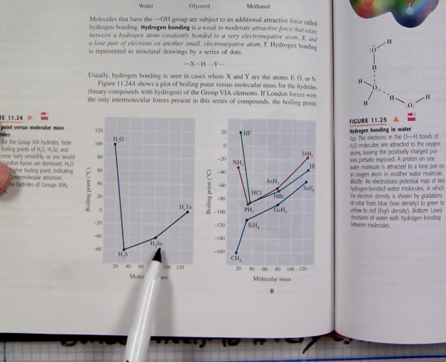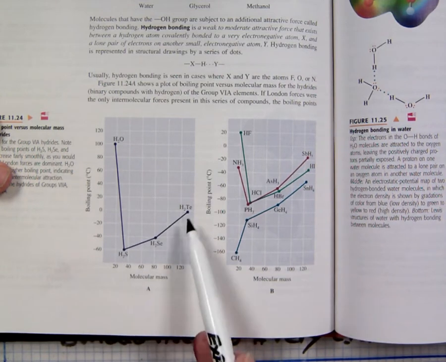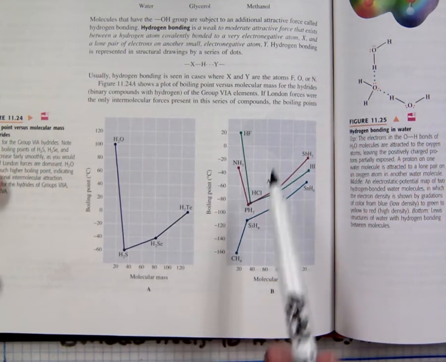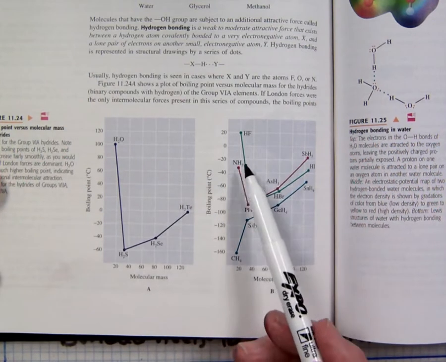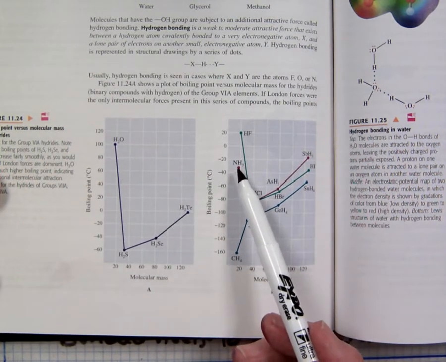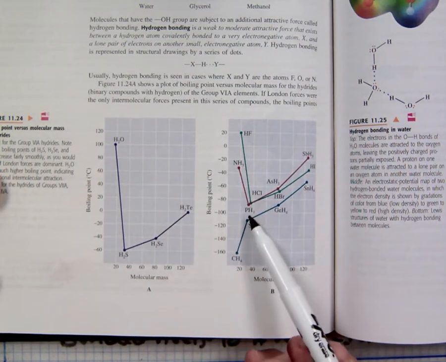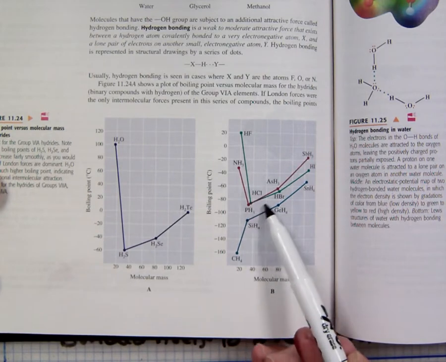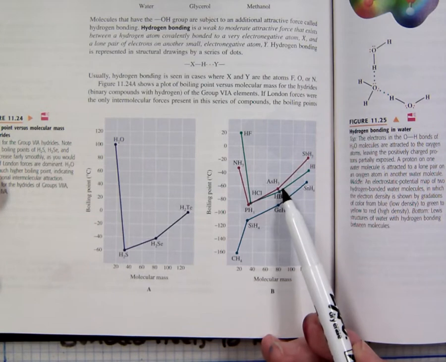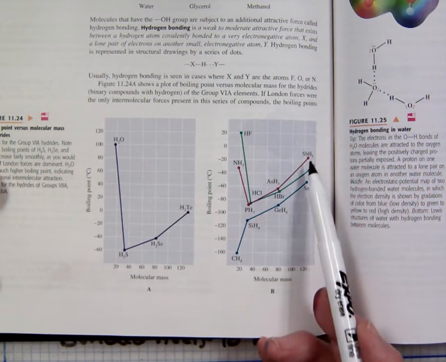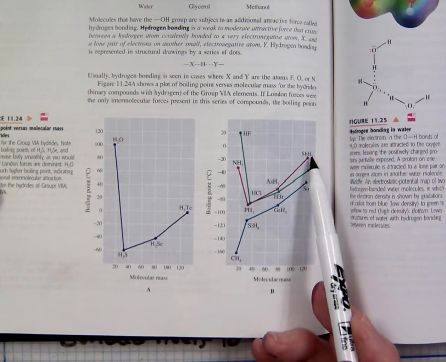But if the central element changes to a larger one, then you see the boiling points start going back up. Here they are, same thing. Here's ammonia. It has hydrogen bonding in it right there. And if you change it to PH3, it drops off radically until the arsenic trihydride right here, and then the molecules go way on up to antimony.